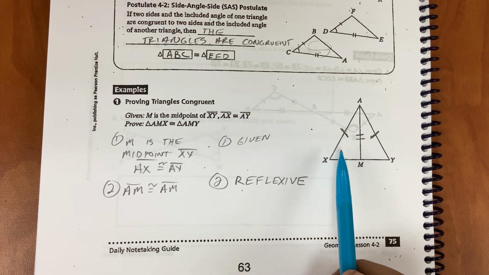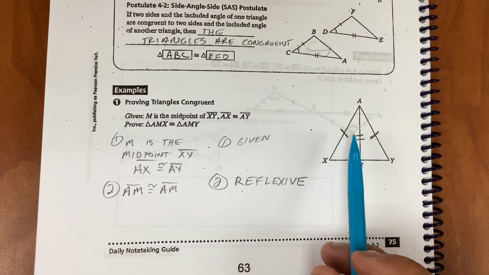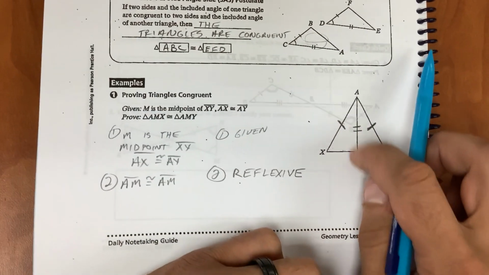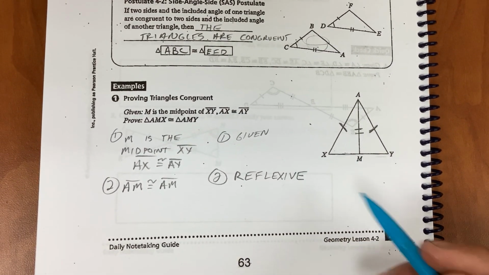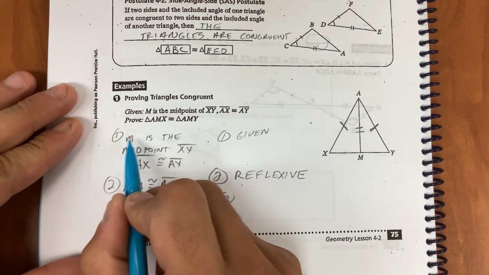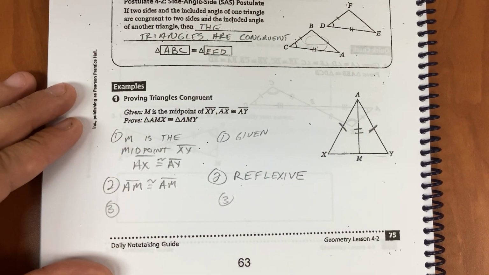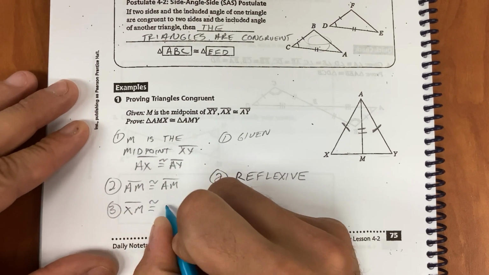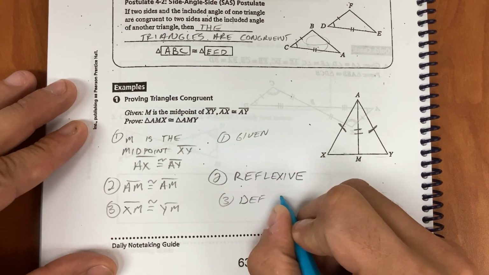So AX and AY are congruent. We were given that, but AM is congruent to itself. So right now we have congruent sides here, and then believe it or not, a shared congruent side there. If we could just prove these, we'd be good to go. We actually can. Because we were told M is the midpoint. Well, remember, midpoint, split something in half. So that means XM must be congruent to YM because of the definition of a midpoint.